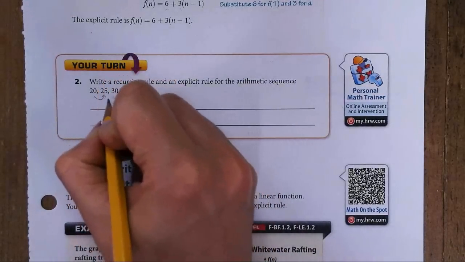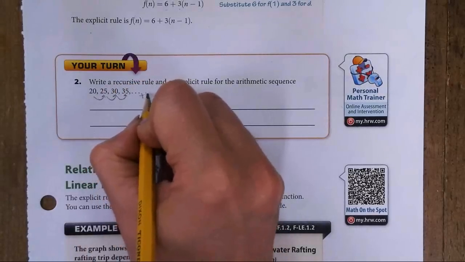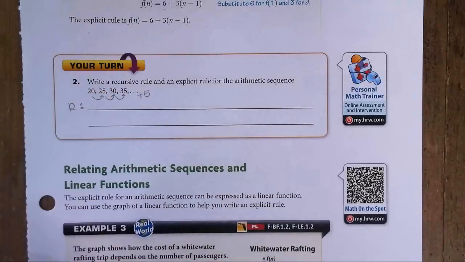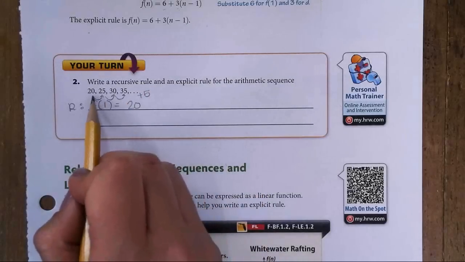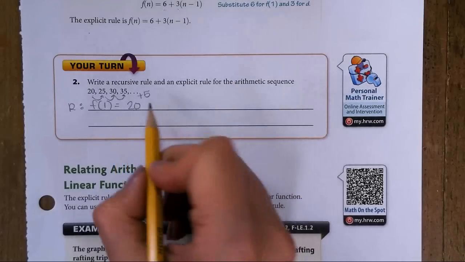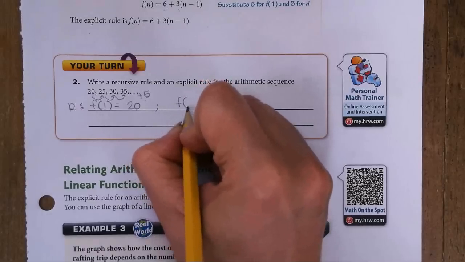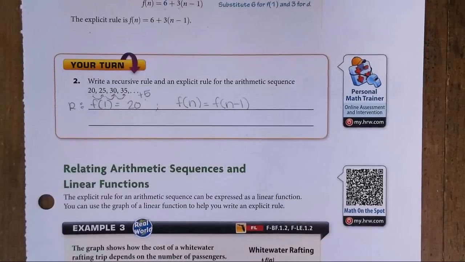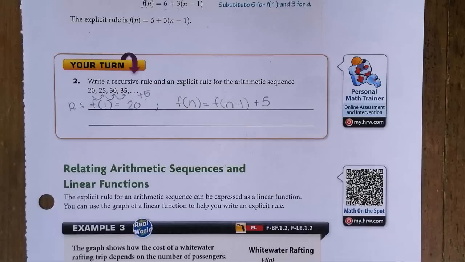Alright. So, how is this changing? This is increasing by 5 each time. I'm going to start with my recursive rule. My f of 1 is 20 because that is my very first term right there. I'm increasing by 5, so I'm going to start with f of n equals f of n minus 1 because, again, that part doesn't change. I'm increasing by 5, so I'm going to write plus 5.